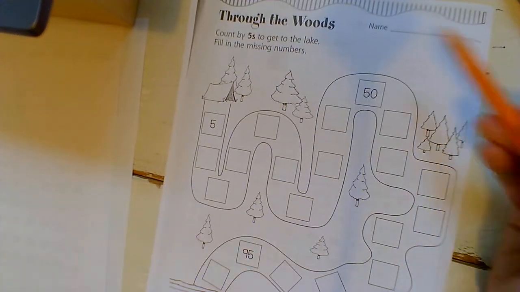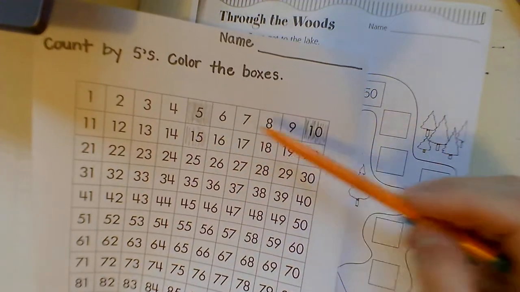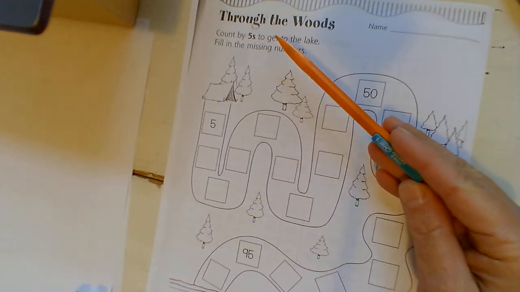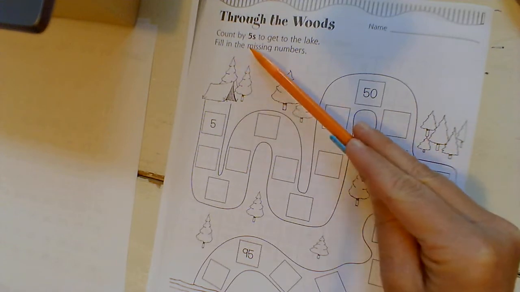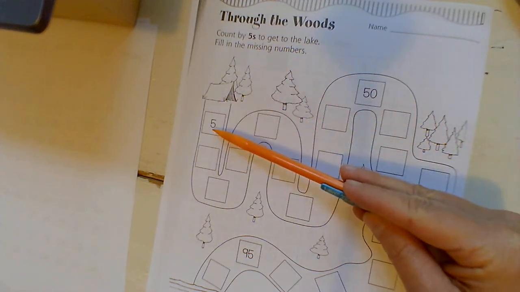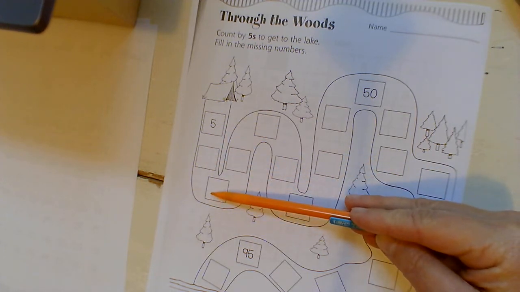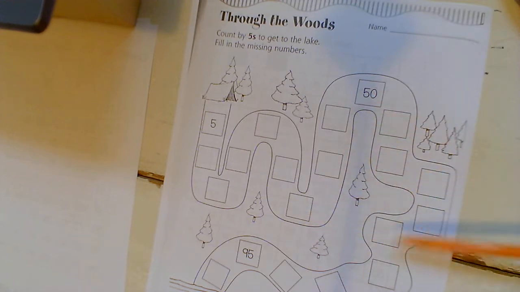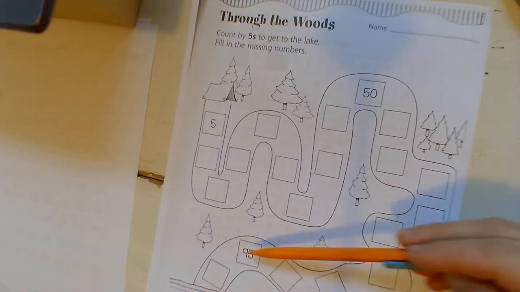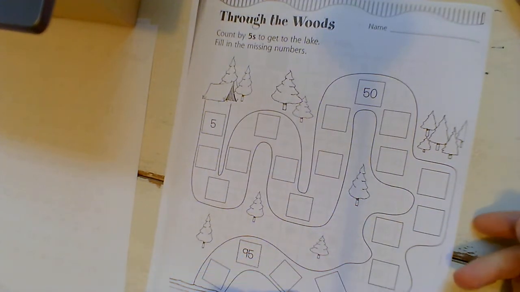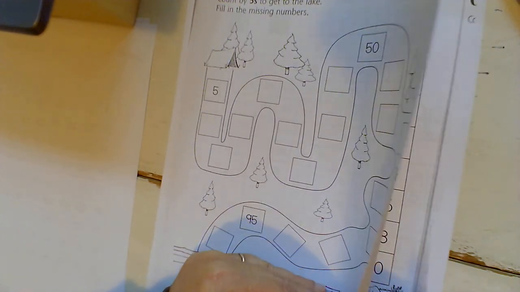And then it says this one is through the woods. So you might want to look back at this one to help you because you colored in all the numbers of counting by fives. If you're up for more of a challenge, maybe don't look at it and just try and fill this in. Count by fives to get to the lake. Fill in the missing numbers. So 5, what comes next? 10, 15, those are the ones we did, and you're going to keep going all the way to the lake. So from the tent through the forest to the lake. And then you can double check on the one that you just did with the numbers if you need to.